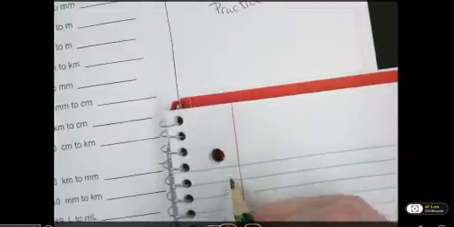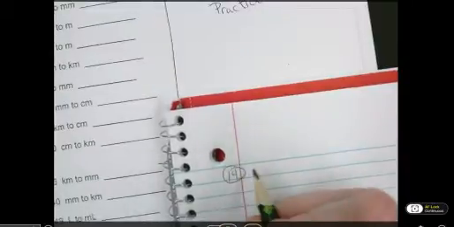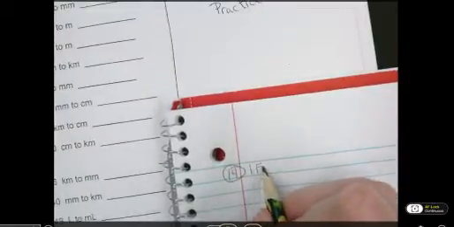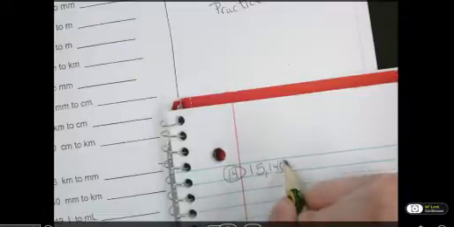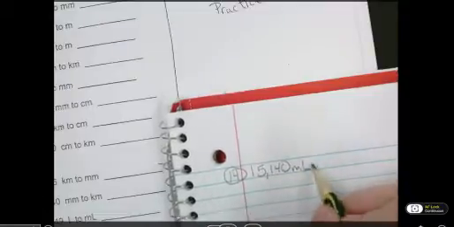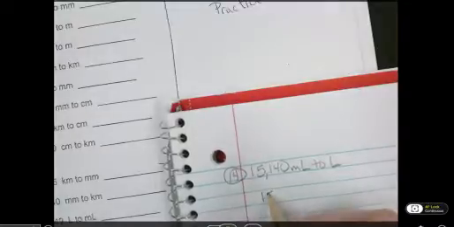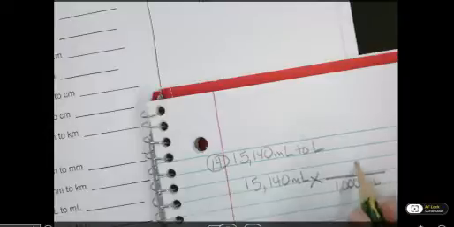I'm going to go back and do some more standard ones. 15,140 milliliters. So the first thing I need to do is pick my conversion factor. I need to pick 1,000 milliliters in 1 liter.